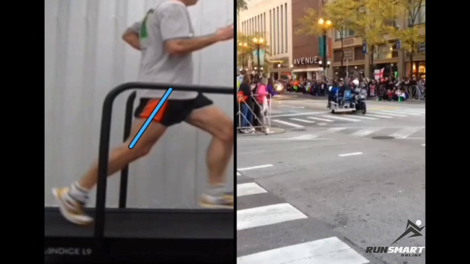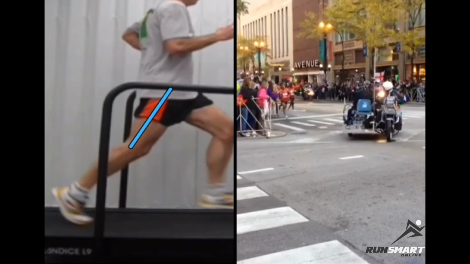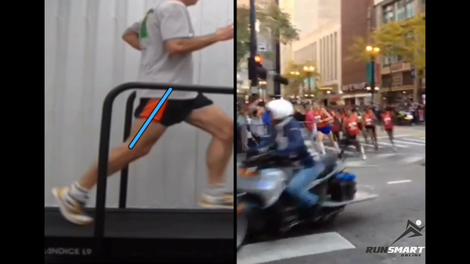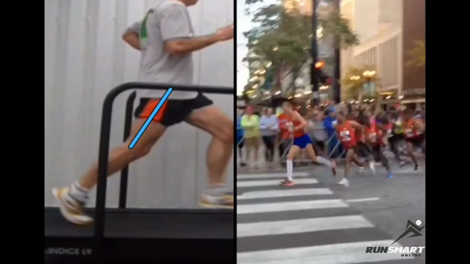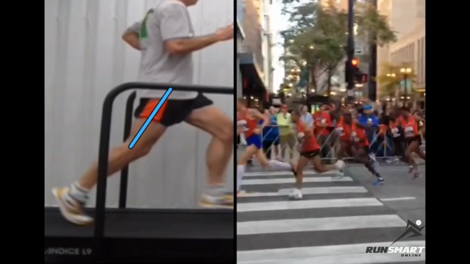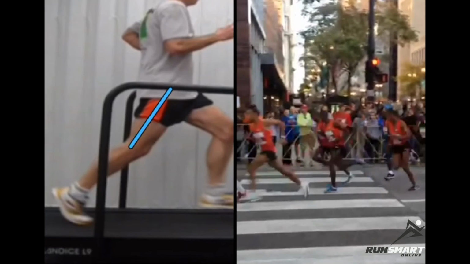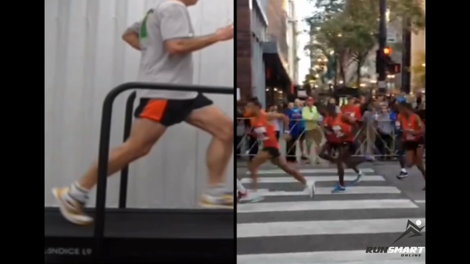Look, for example, look at the runners on the right. We're going to watch the Chicago Marathoners come through, and we're just going to pick a bunch of them out as they come through. But you're going to see a ton of hip extension with these guys. So we'll come through here. We'll start looking, get rid of those blue lines. Right at that first guy up front, you can see how much hip extension he has on his left leg, how much openness there is to his stride.